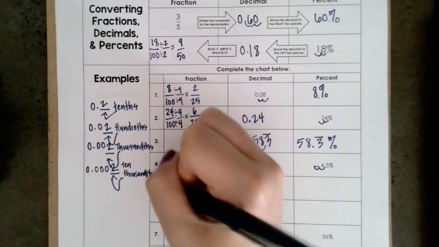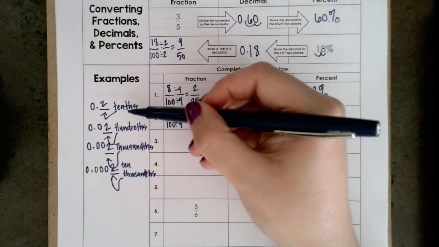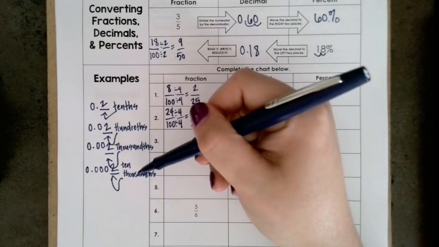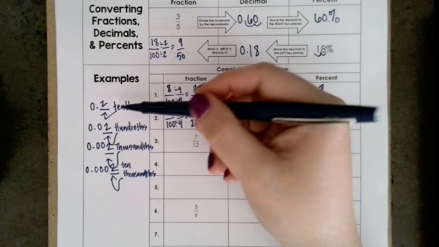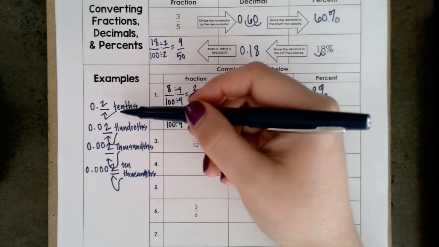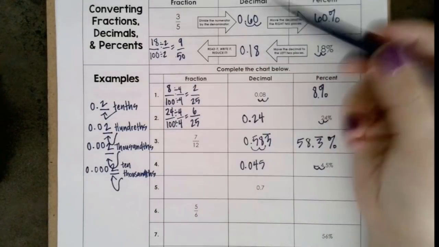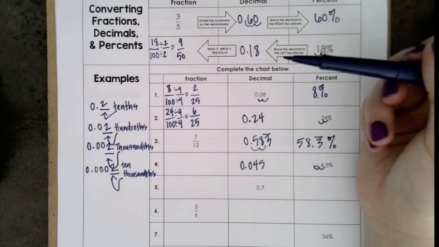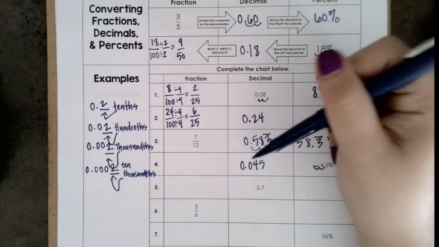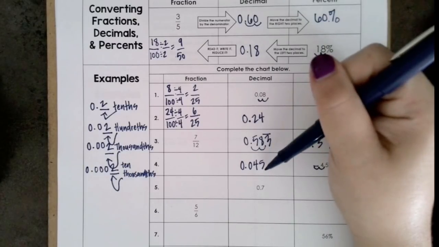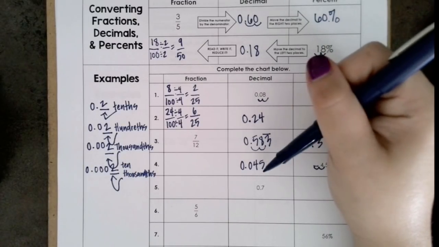Now those names don't seem that important, but what these names tell you is what number is going to be in the denominator when you're converting your decimal to a fraction. So if I've got 2 tenths or 0.2, I'm going to put 2 over 10. Now let's go back to our problem. 0.045 is 3 decimal places. So we're going to put 45.